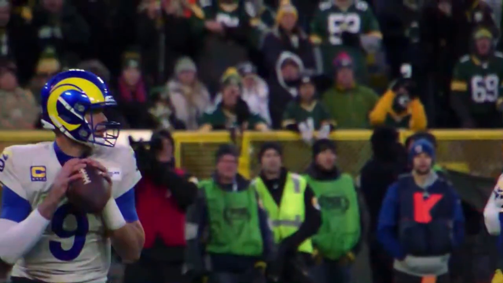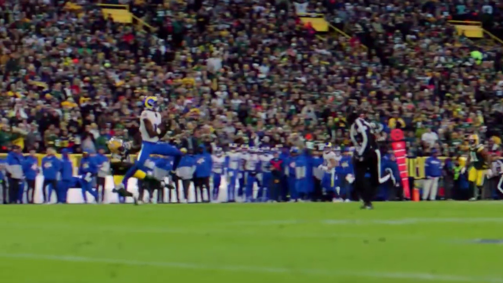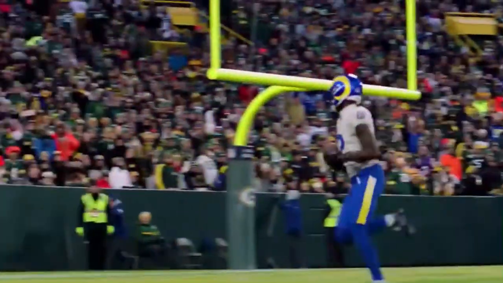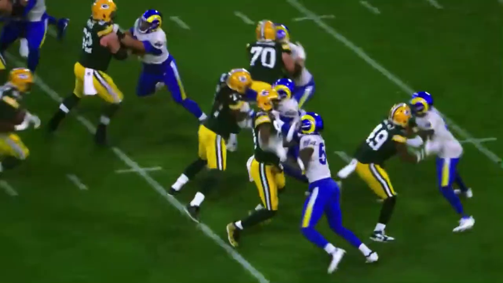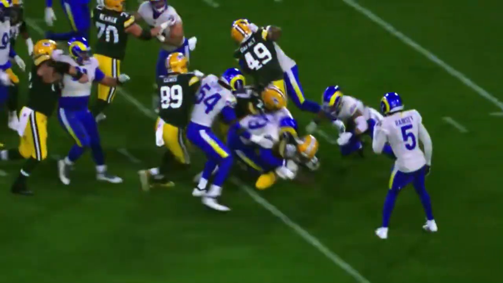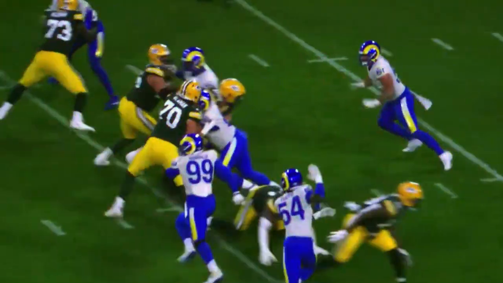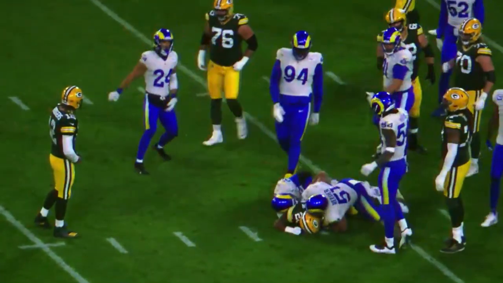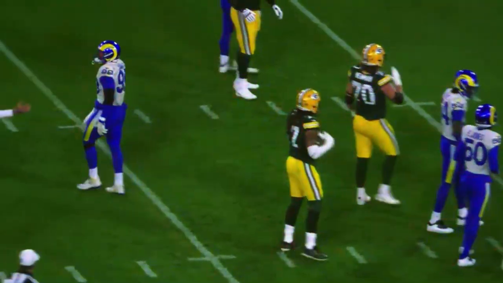Week 12, Rams versus Packers film breakdown. And this game was huge, with major playoff implications, as both teams absolutely needed to get a win this game. So what happened in this game? And why did things happen the way they did? Well, I'm going to break down the top 10 plays of the game, starting with this play right here.